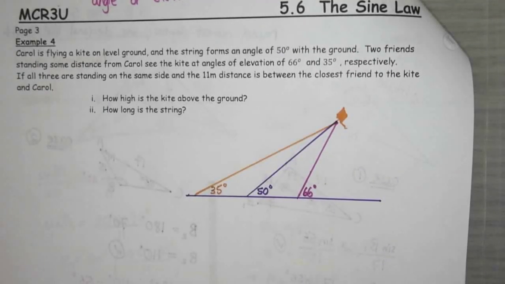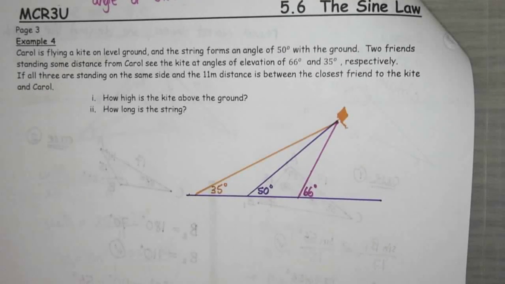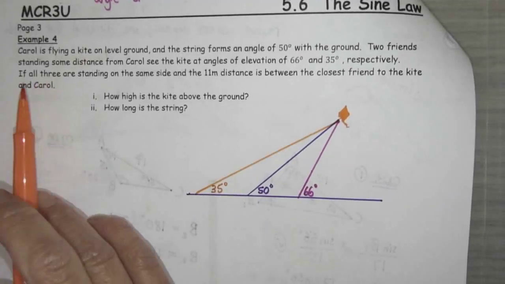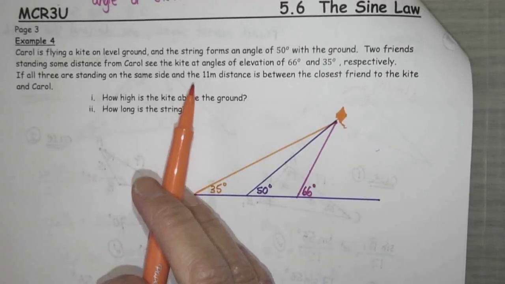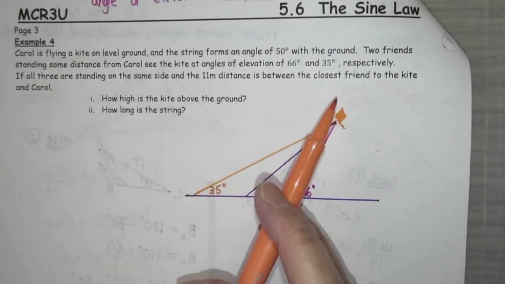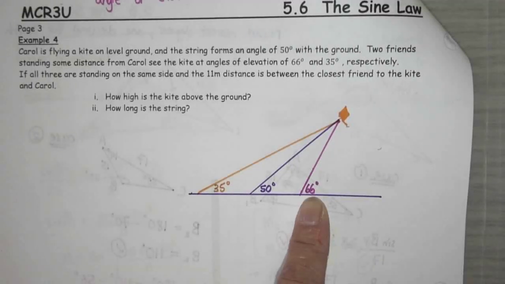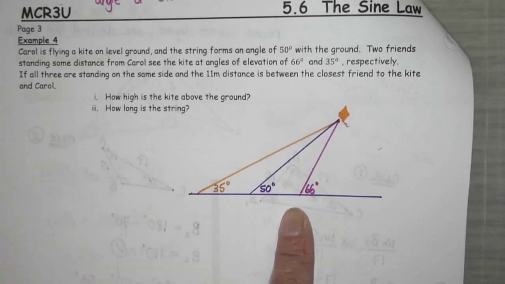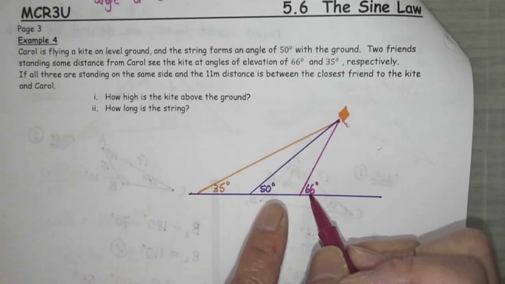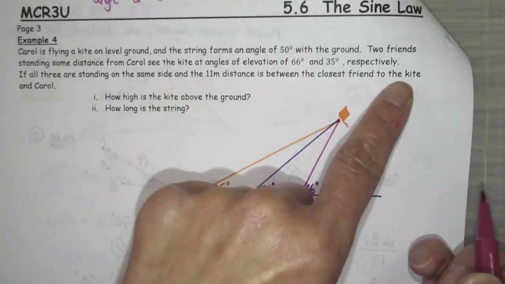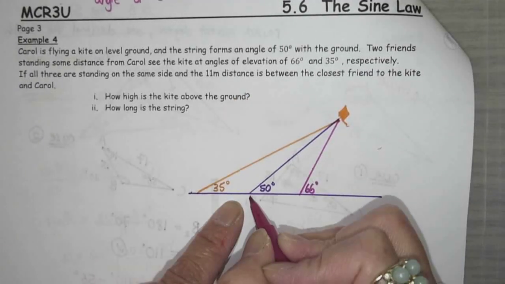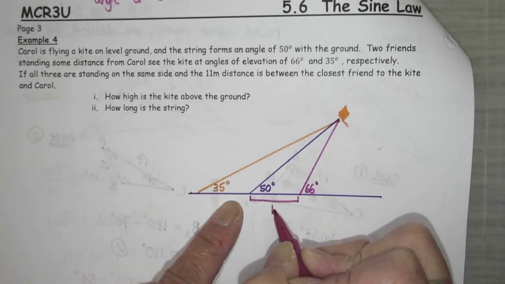Right, and it depends on the description. I can do the same question. I can have the friends all be standing closer, everything like that. So it just depends. Listen to the words. All three are standing on the same side. There's 11 meters between the closest friend to the kite. So that would be 66. 66 is closer to the kite, yes? Agreed? Okay. 66 closer. Between the friend who's closer and Carol. So this distance here is 11.